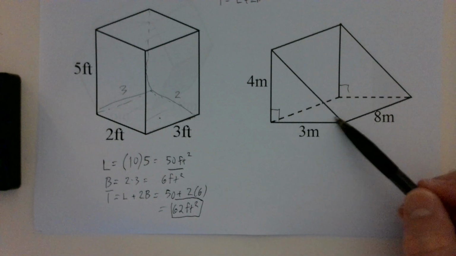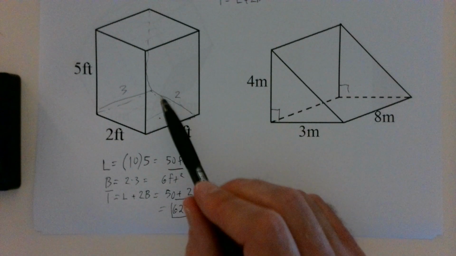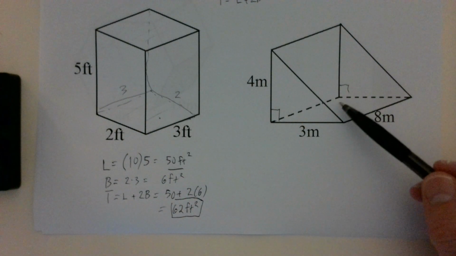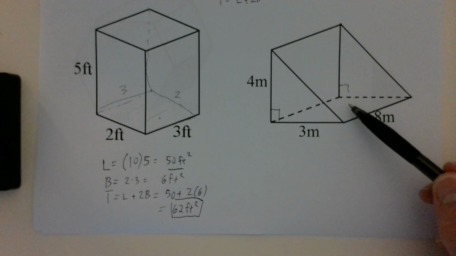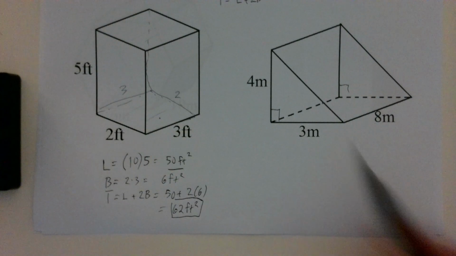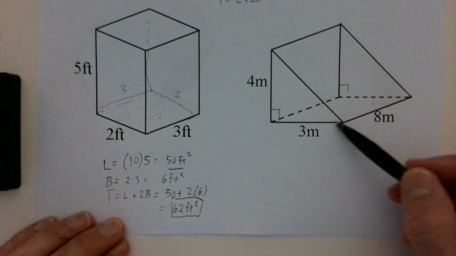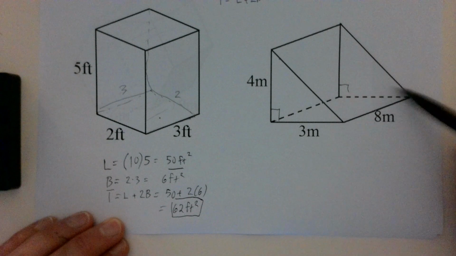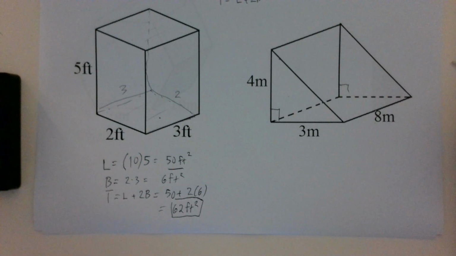The base isn't always going to be the bottom. For rectangular you can do that, but for any other type you need to identify what two faces are parallel and congruent. So since this is a triangular prism, I need to identify, here's one of my bases, here's the other one. So I need to find two things. I need perimeter and I need area.